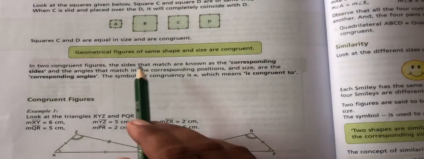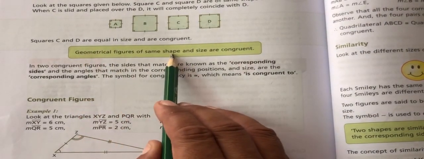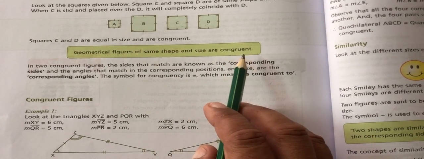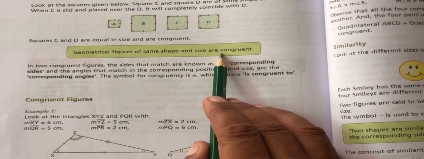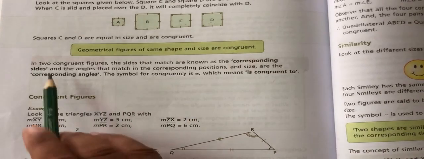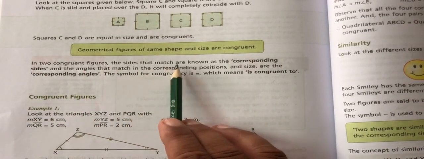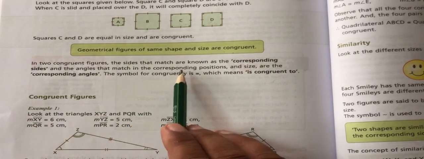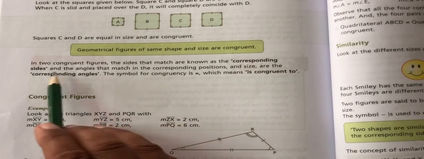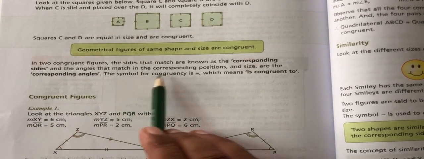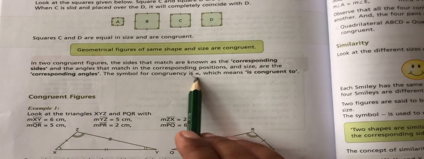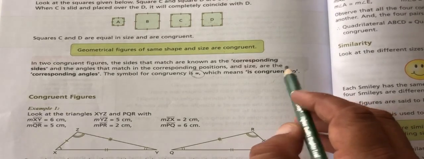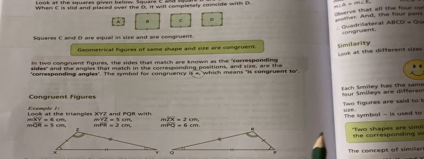So by definition, geometrical figures of the same shape and size are congruent. All the geometrical figures which have the same shape and size are called congruent figures. In two congruent figures, the sides that match are known as the corresponding sides, and the angles that match in corresponding position and size are the corresponding angles. This is the symbol of congruency, which means "is congruent to". So here we have the definition and the examples of congruent figures.